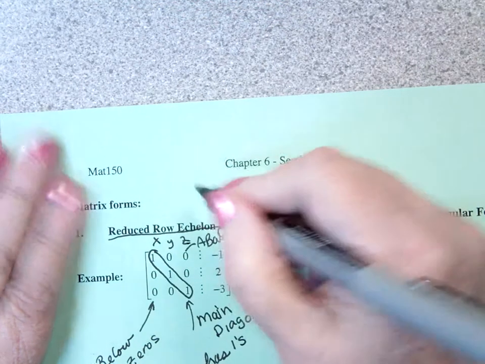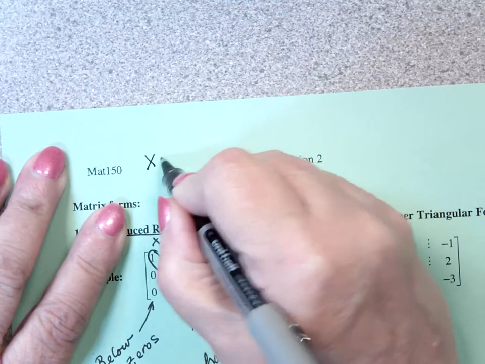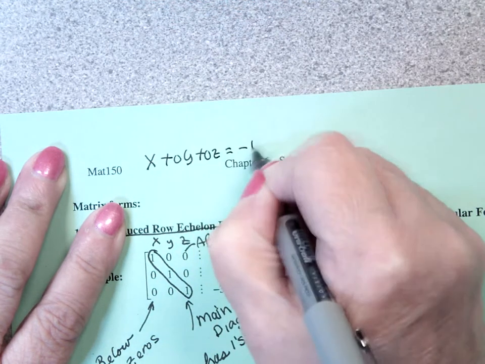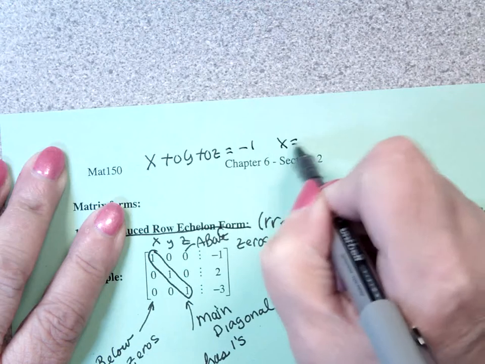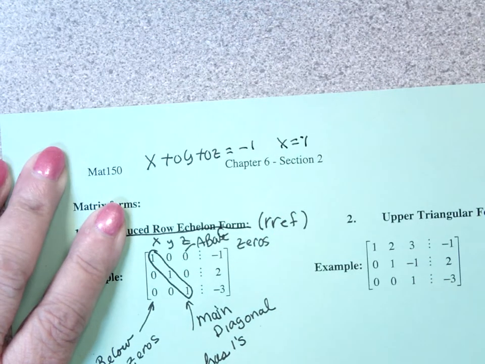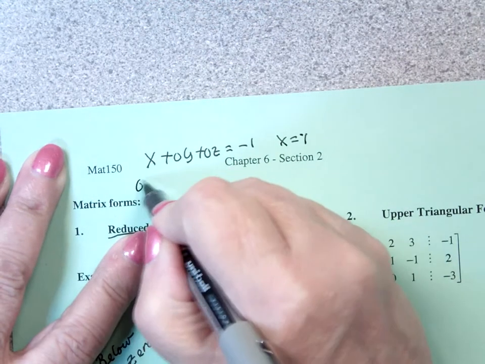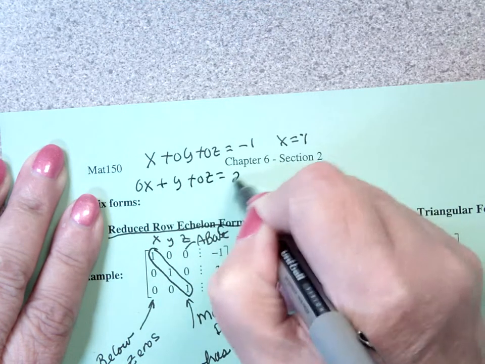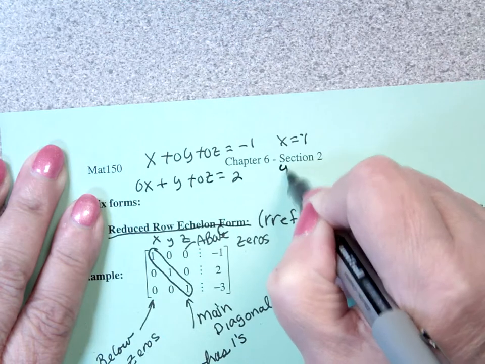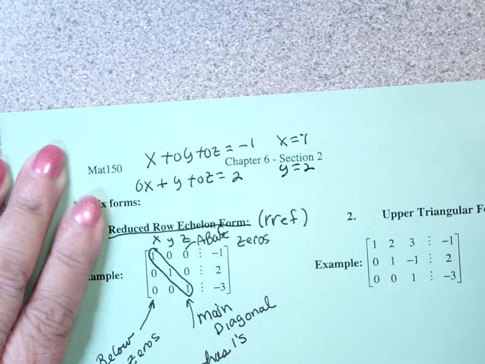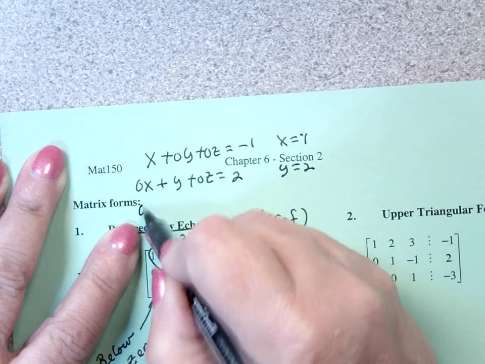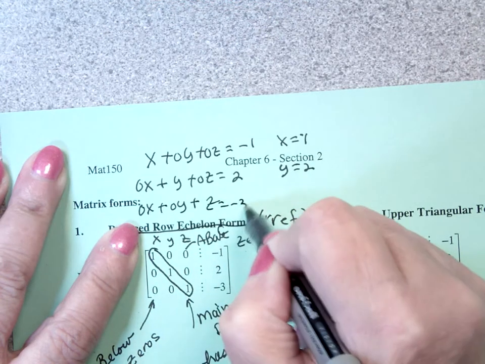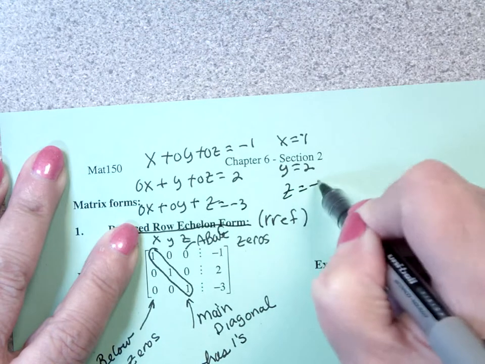So this would say that x plus 0y plus 0z equals -1. That says x is -1. This says 0x plus y plus 0z equals 2, or that y is 2. And the third row says 0x plus 0y plus z equals -3, z equals -3.